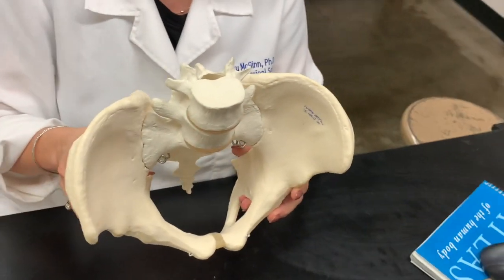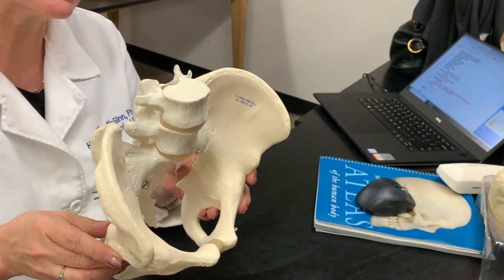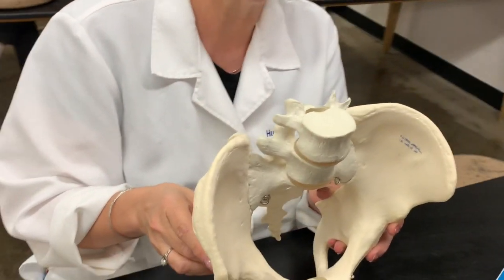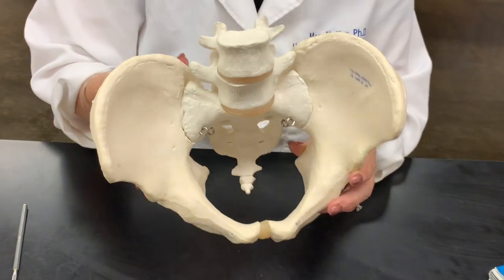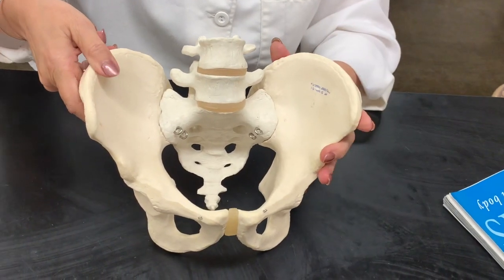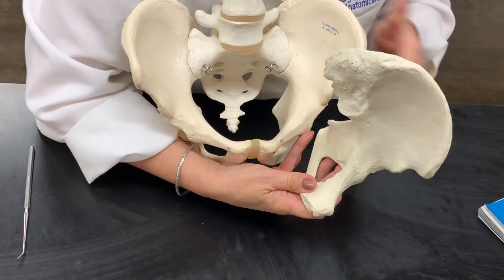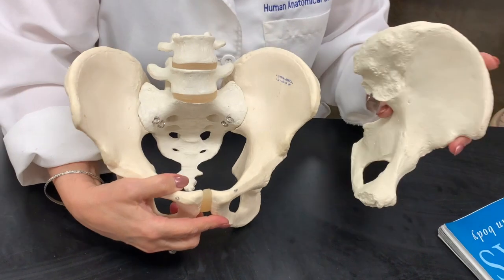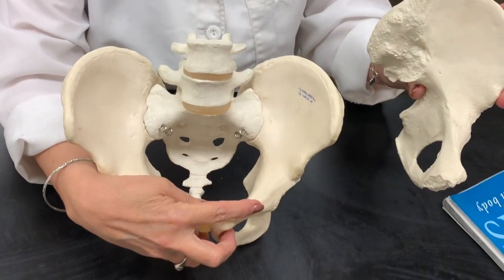Just keep that in mind. If you don't believe me, go look at Bob the Skeleton and you will see that this is correct anatomical position. Having said that, now what I'm going to do is use just one Os Coxae, and I'm hoping that you will be able to see that this bone that I have in my left hand is this half of the hip.